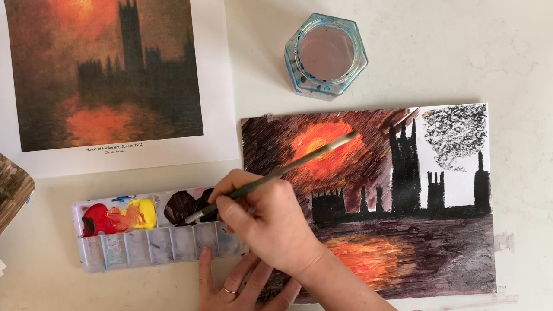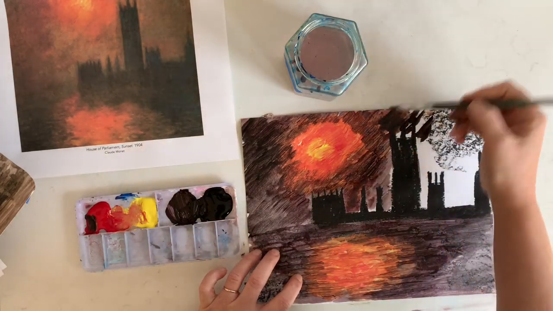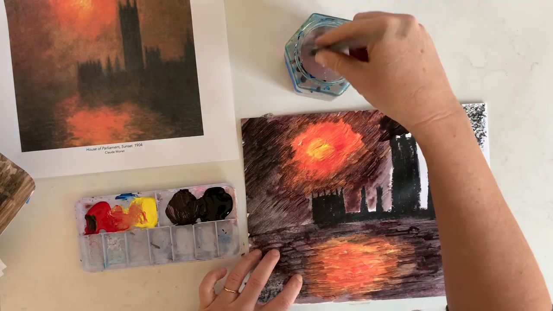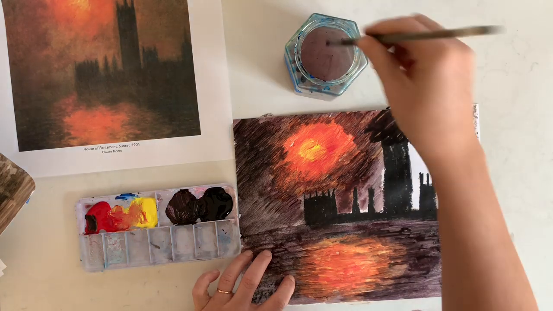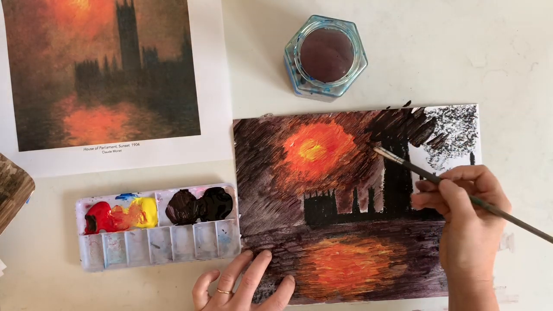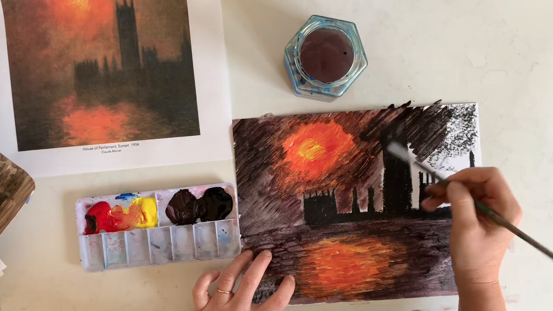Okay, I'm gonna get some more of that black red that we mixed. I need more water to see how this kind of got dark over here. So I can take some of that, smooth it over.